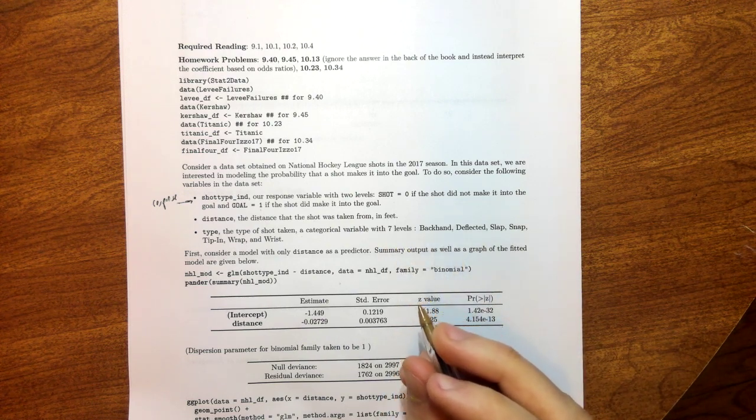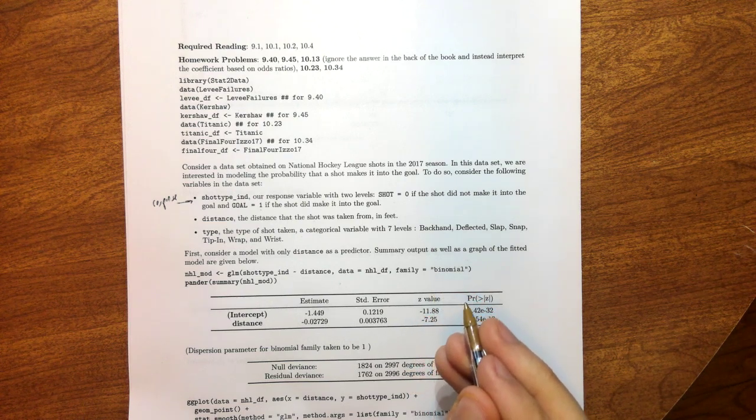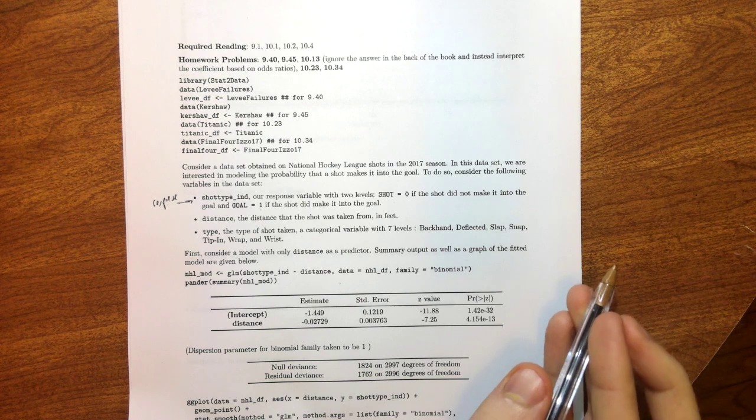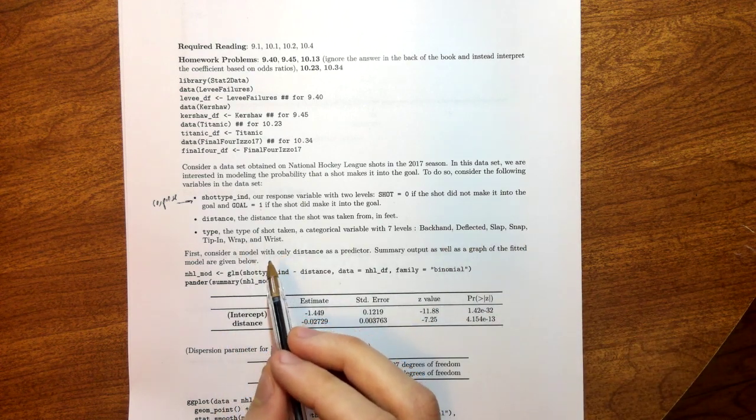I just moved here last year, so I'm trying to get into hockey. It's kind of hard. I still don't really know what's going on, but I guess these are 7 different shot types that the players can take.